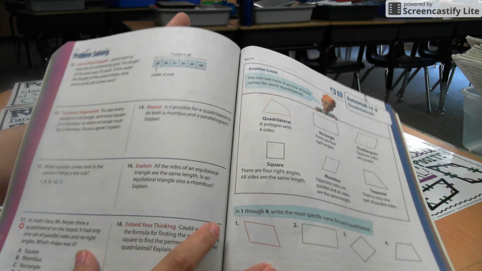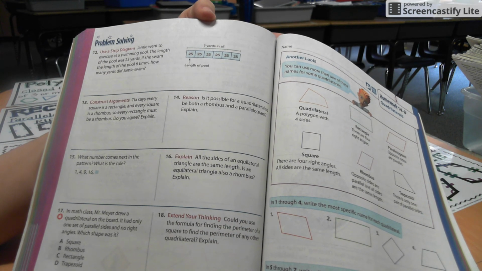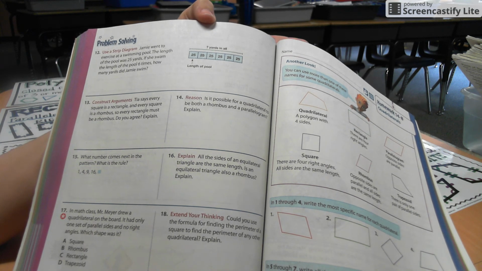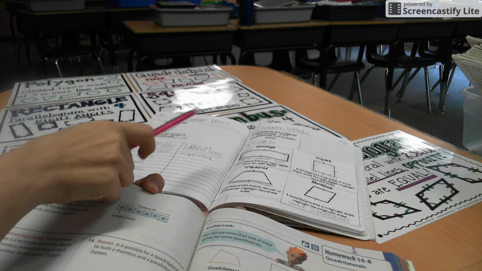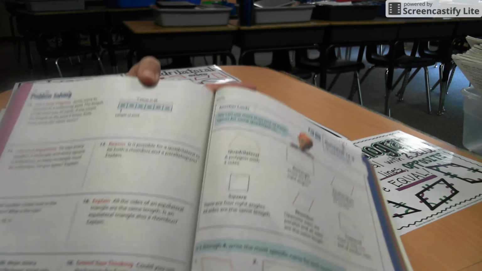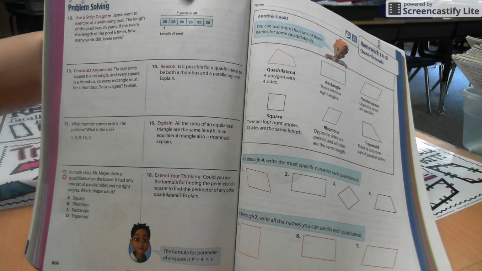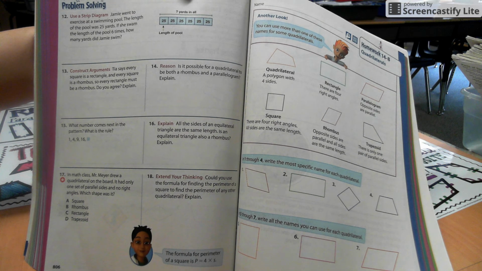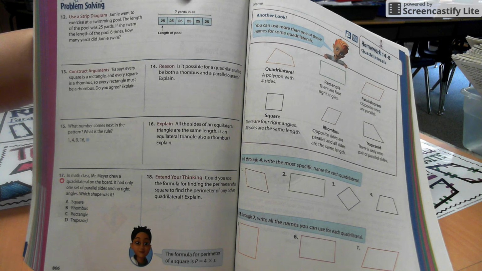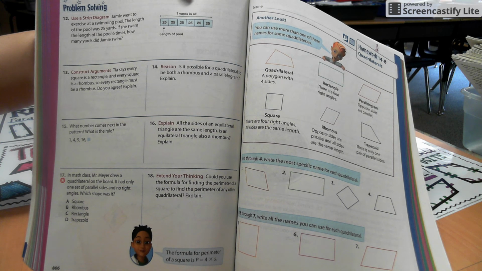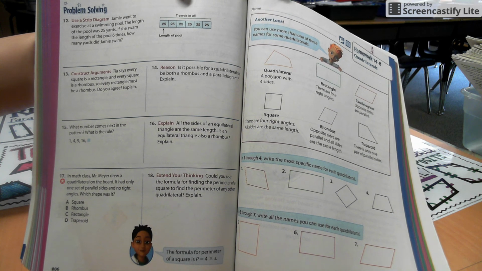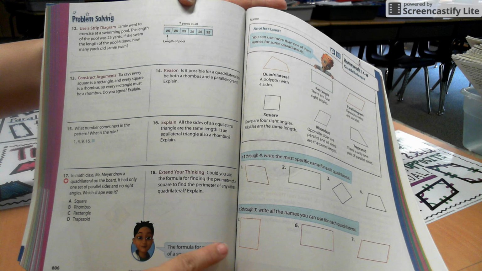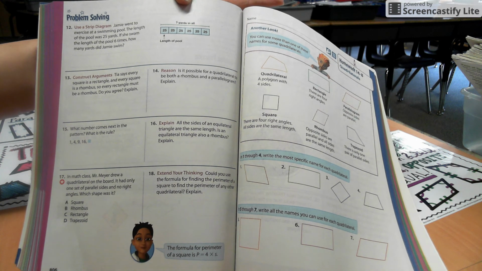For the back, you're going to use the bar model for 12. Number 13, do you agree or do you disagree? You're going to have to think about what we said about squares, rectangles, and rhombuses. So pay attention. For 14, you're explaining yes or no. 15, pattern. 16, same thing. You're going to have to explain. 17, A, B, C, or D. And then 18, it's talking about perimeter for a quadrilateral. So think about right here. And if you need to, look in your notebook for your perimeter.